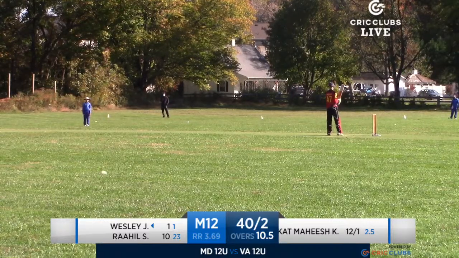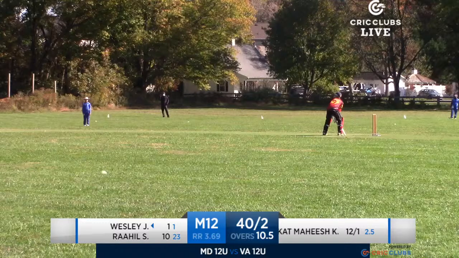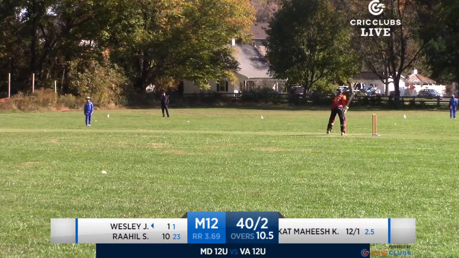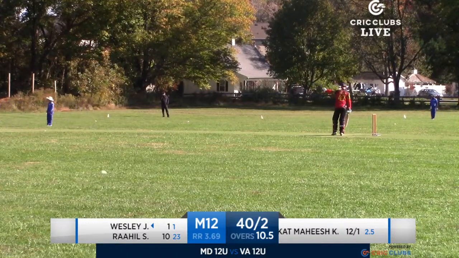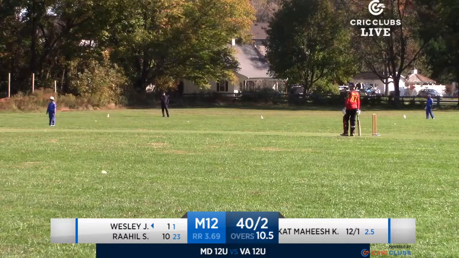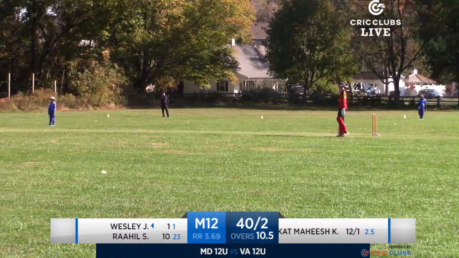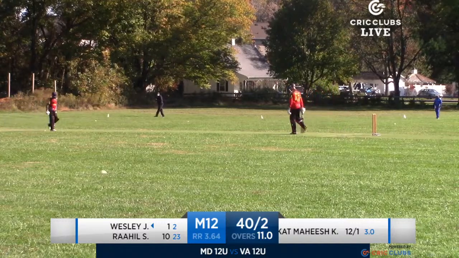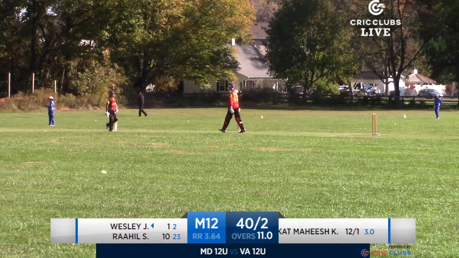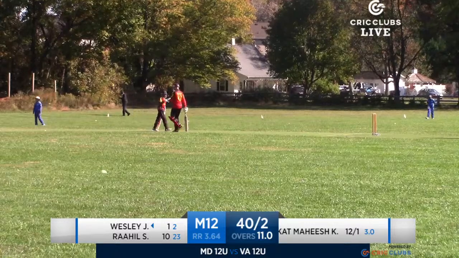So it is Wesley on strike. He is going to be the key factor. He is going to be the key wicket for Maryland and Virginia. If Virginia gets him early, they have a game on, boy. Good ball there. Wesley tries to smack it back down the ground, but it's a good call from Wesley not to run. It's in an over. 11 overs, 40 for 2. And let's see the batting stats here.